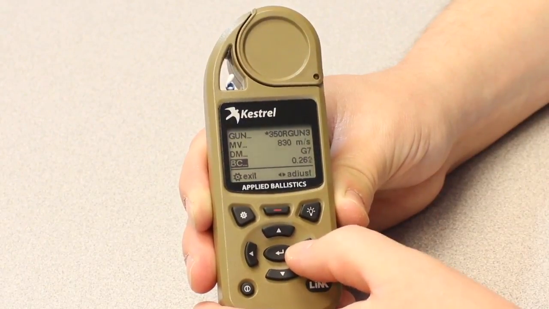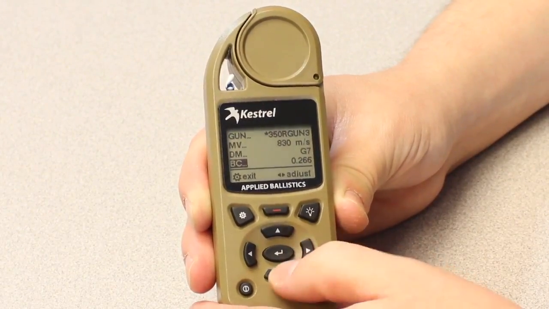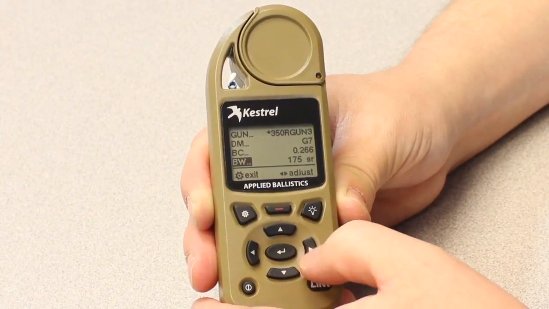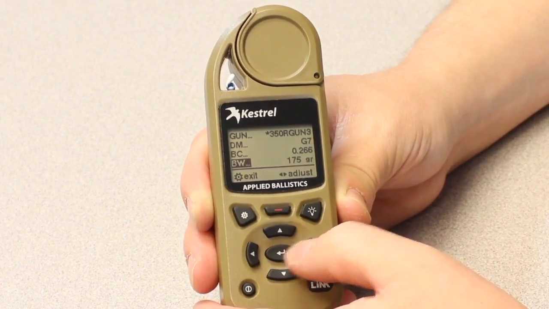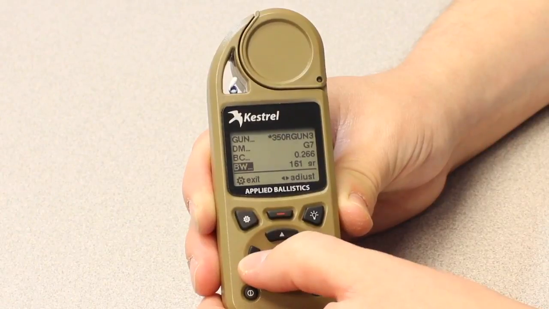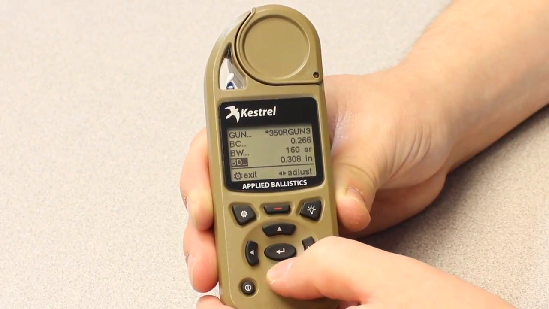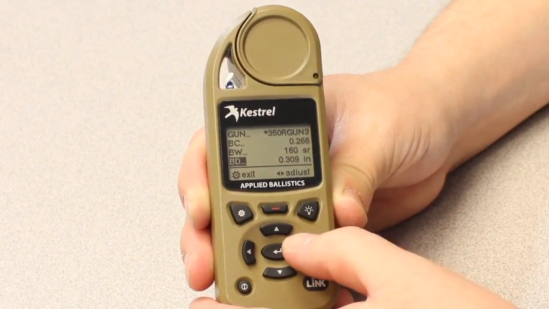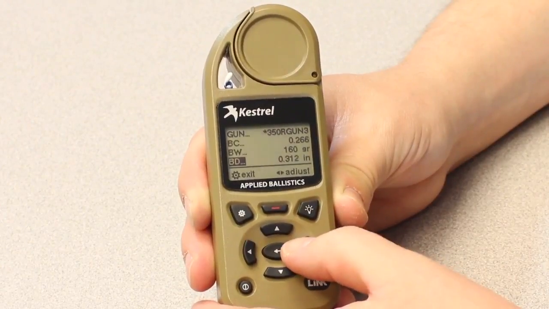We go down, the next one is the bullet weight. Bullet weight again is typically known. You're going to enter it from the manufacturer's specs. Go down to bullet diameter. Now bullet diameter is again typically a known value that you get from your manufacturer.